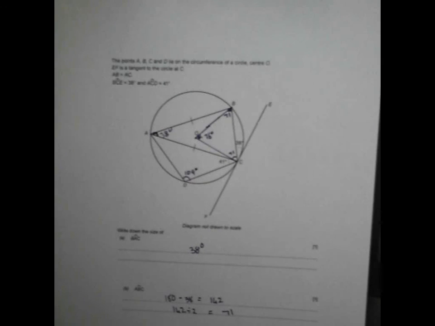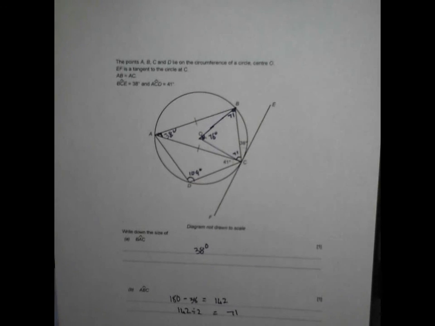I'll tell you what, if you can do that question, you know your circle theorems inside and out. They do not get much trickier than that.